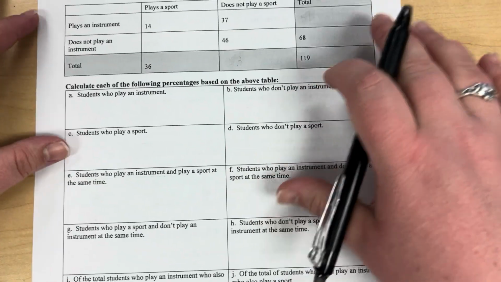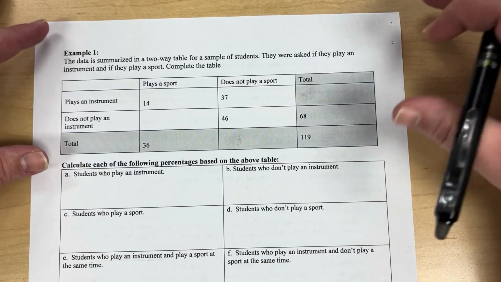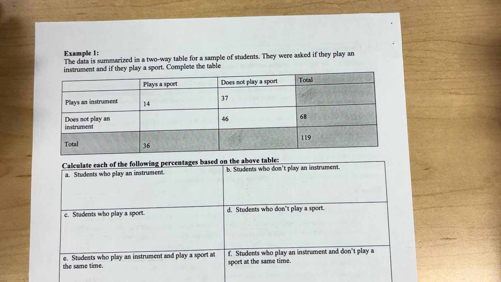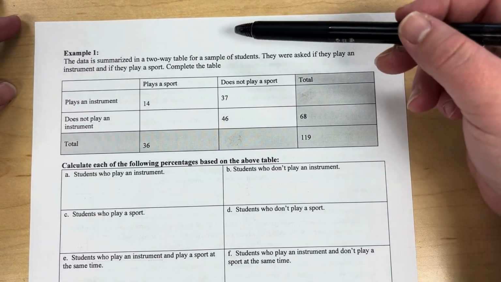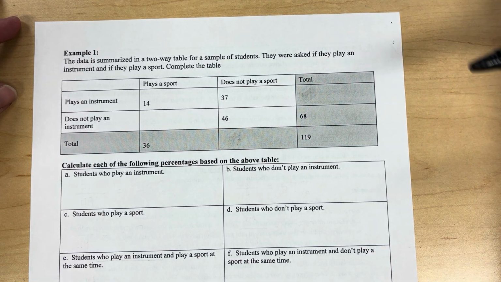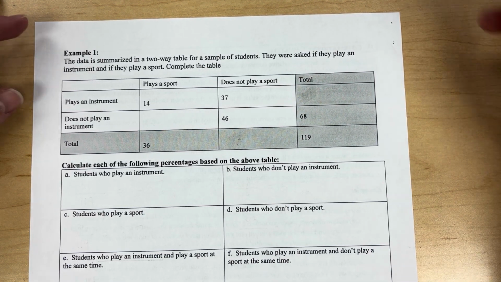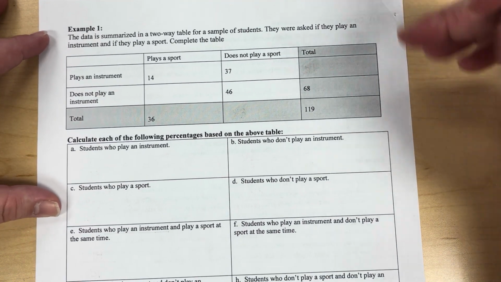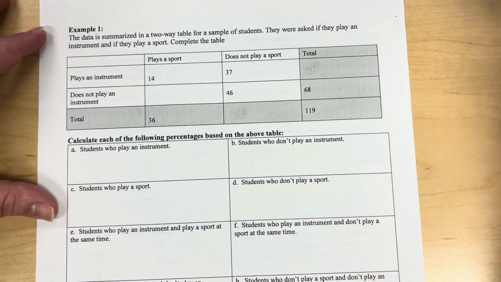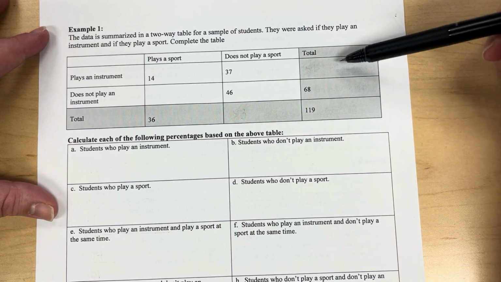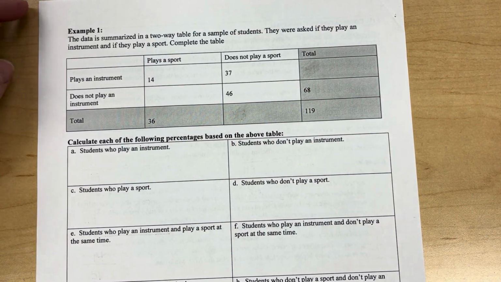What I want to focus on is the back side of this page, which is an example of how to use a two-way table. Now, in this example, it's from a sample of students who were asked if they play an instrument and if they play a sport. Now, before we can find any of the percentages that it's asking at the bottom here, we have to finish the table. So if you notice, there are some blank spaces in here, and we have to fill them in.